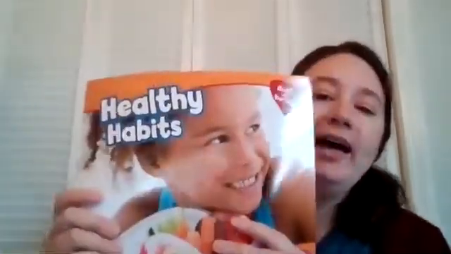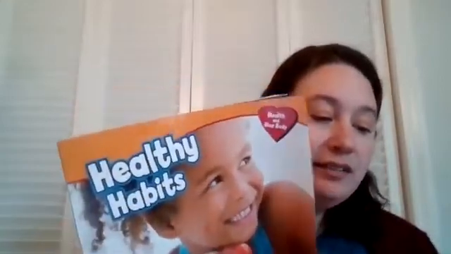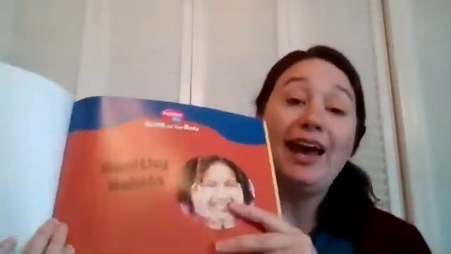But not all nonfiction books have an index. Some do, some don't. So let's look at this book. Let's look at Healthy Habits, okay? So let's try and locate some information together. We know a lot about taking care of our bodies because we live in our bodies. We know how to take care of ourselves, right? So we know how important it is to eat right and to do exercise and make sure we get some outside time. So let's look at the table of contents in Healthy Habits.